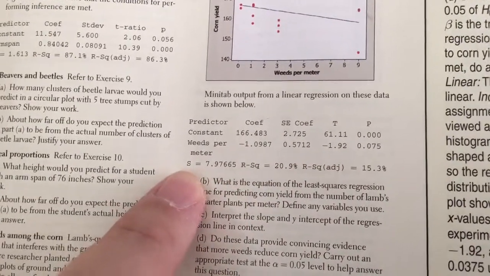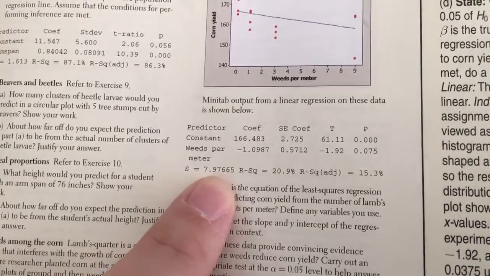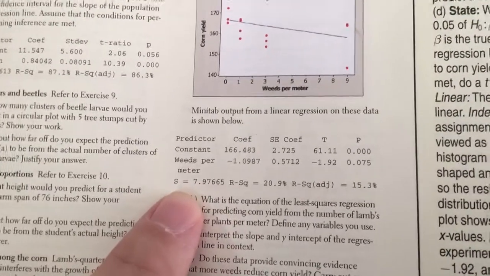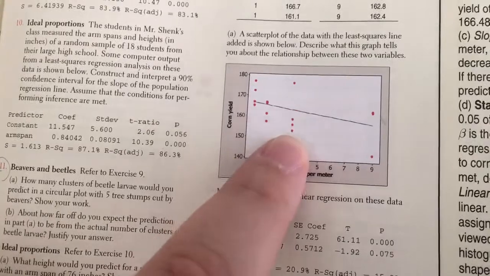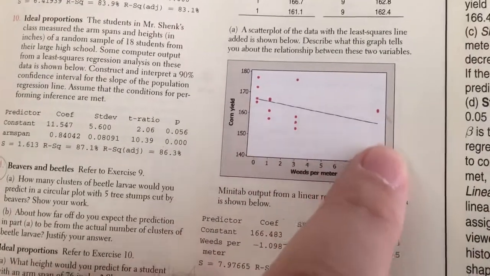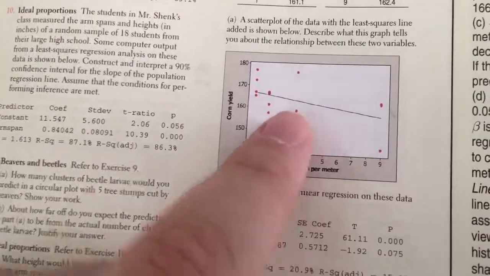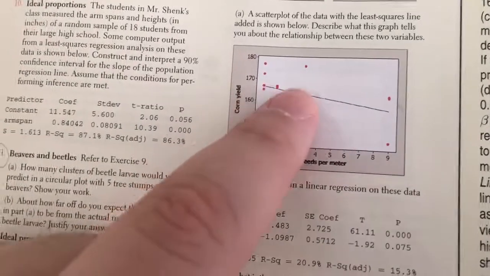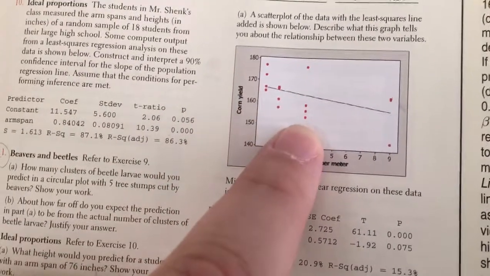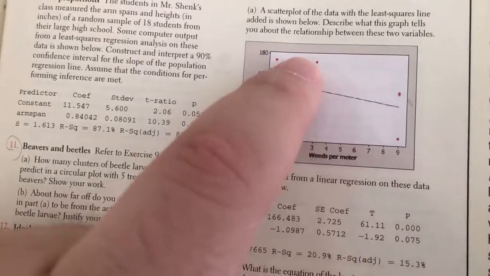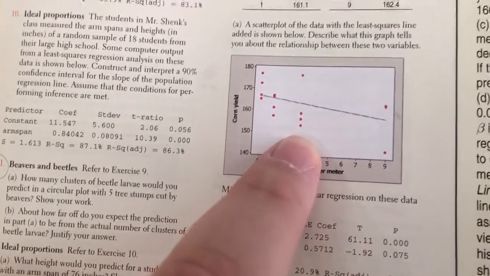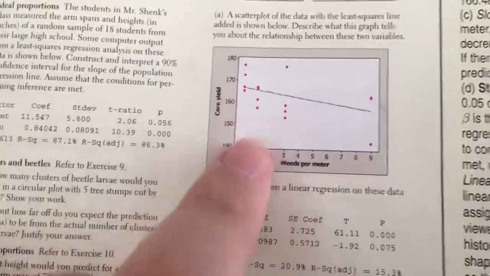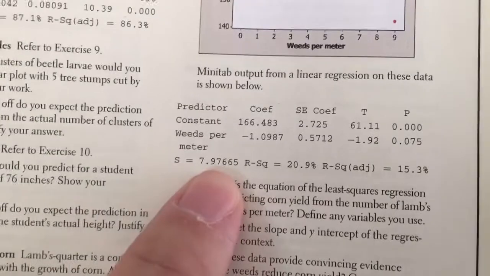Now this number, S equals 7.97665, in case you've forgotten, because again, we did talk about this in chapter 3, this number tells you the average distance, the average vertical distance the dots fall from the regression line. All right, so how far the average distance is. And we know that the vertical distance is the residual. All right, a dot above the line has a positive residual. A dot below the line has a negative residual. So the average residual distance, that's what that S stands for.